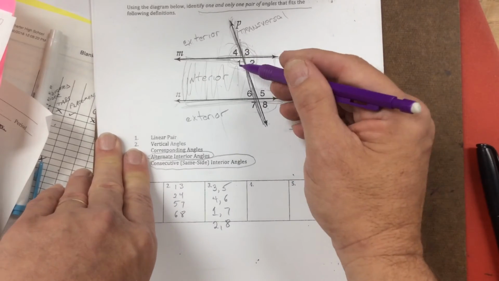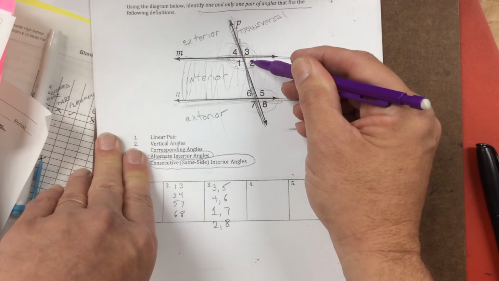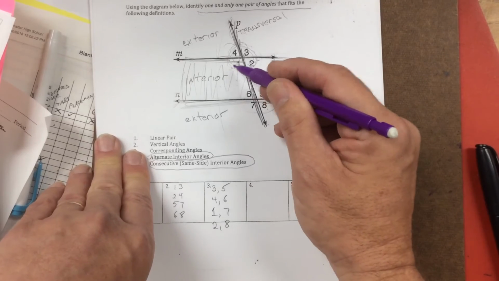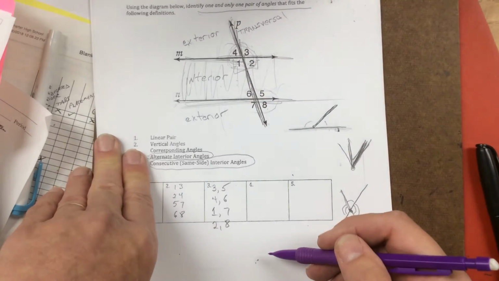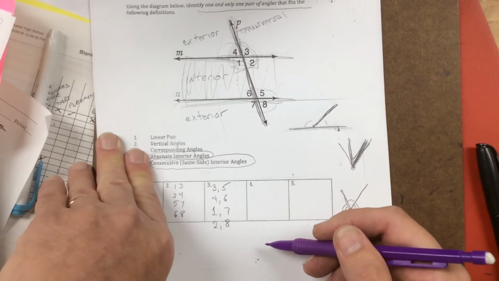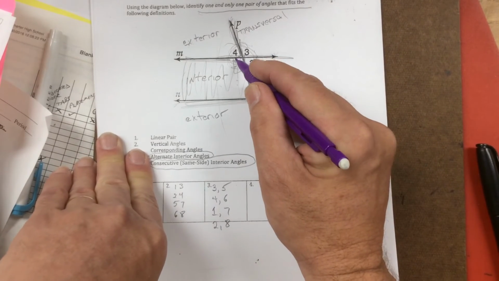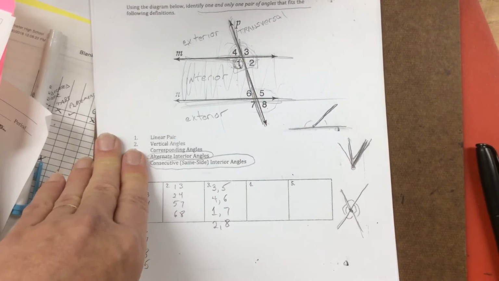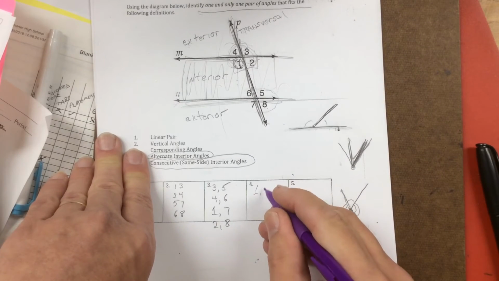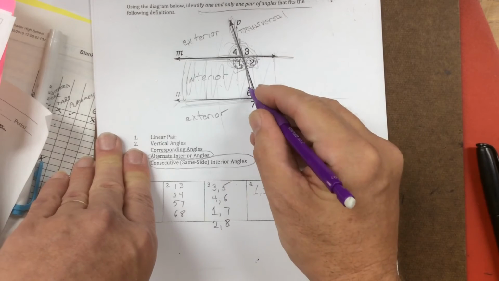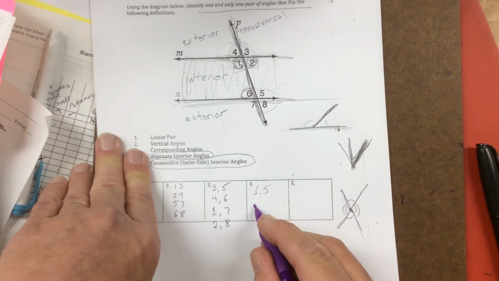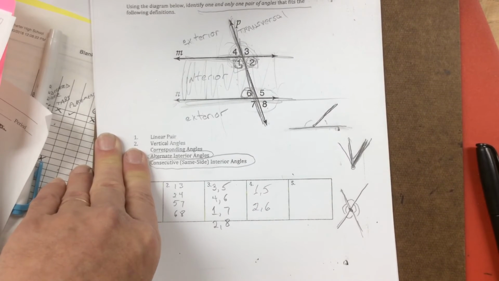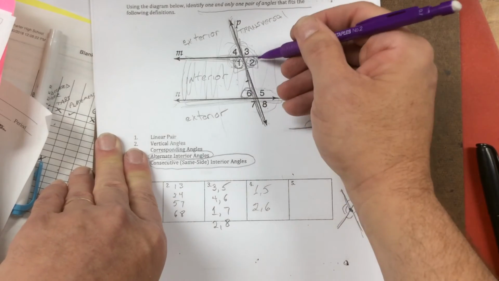Right? 1 and 2 are not alternate interior angles, even though they're inside and they're on opposite sides of the transversal. They are not alternate interior angles. In order to be alternate interior angles, they have to be at different intersections. So 1 and 5, those are alternate interior angles. 2 and 6, those are alternate interior angles. And that's it. Same side interior angles, 1 and 6, 2 and 5.